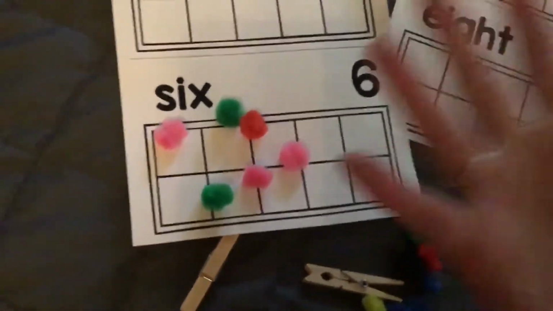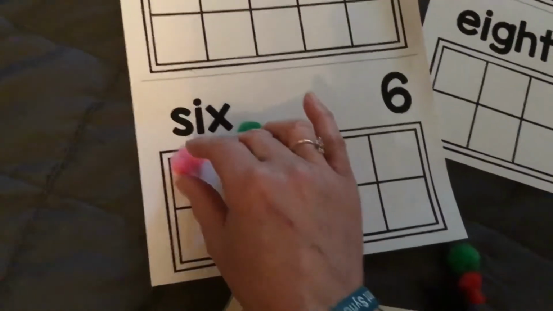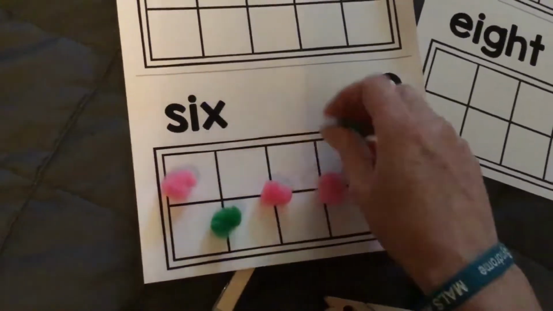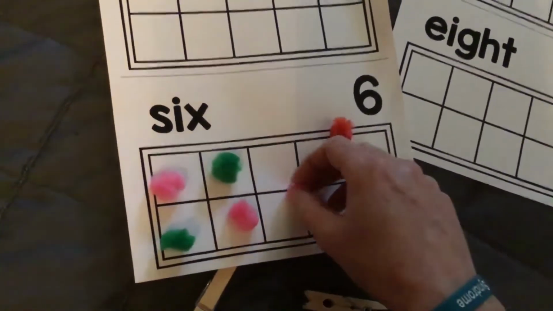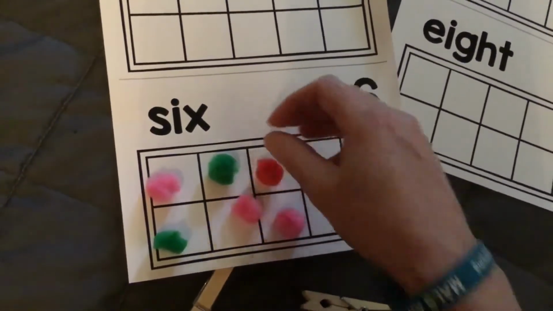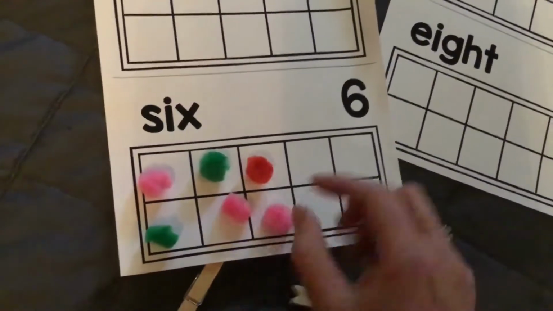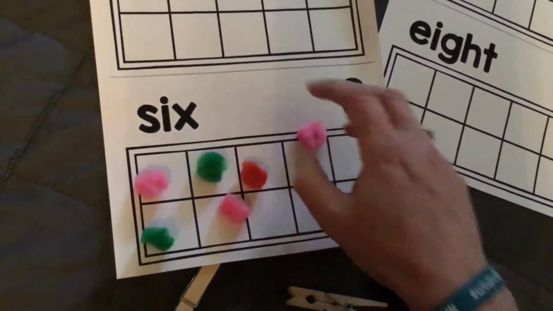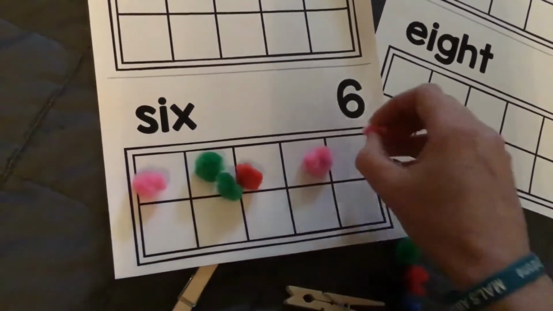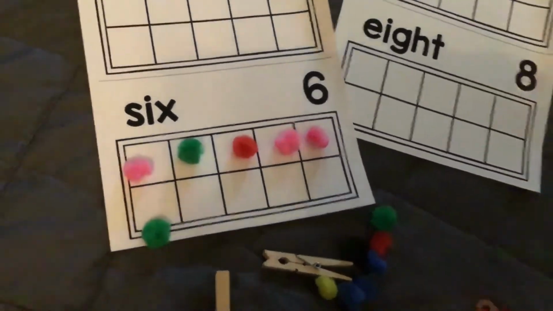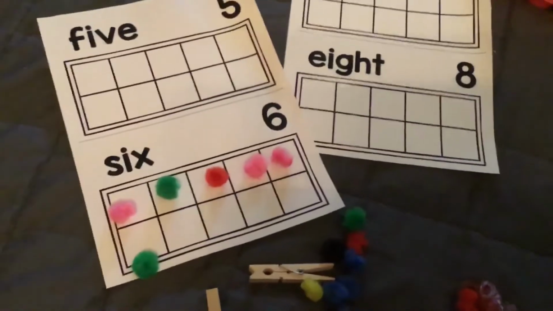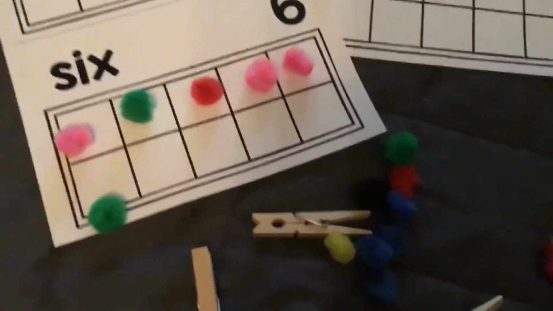What a mess. We need to fix this mess, right, guys? Every spot needs one pom-pom. Everyone gets one pom-pom. So I could arrange it however I'd like to. I could do 6 like this. I could show that I could do 6 like this. Oh, these guys are all over the place today. Different ways to make 6, but you could use ice cube trays. You could draw out a 10 frame. You could use chip clips.